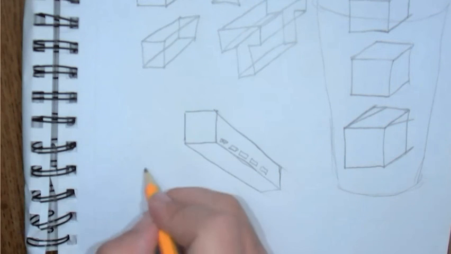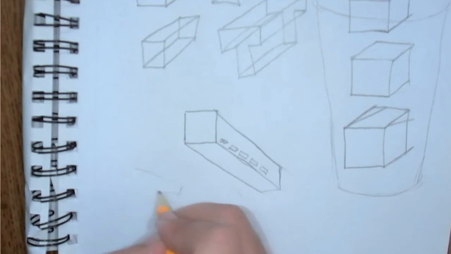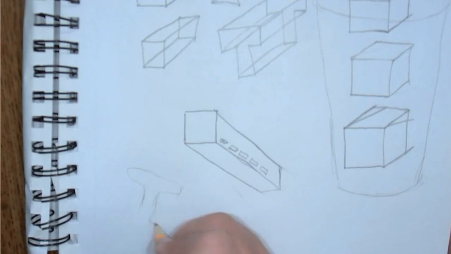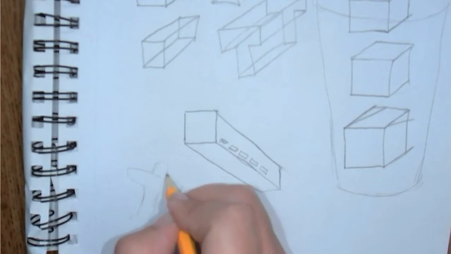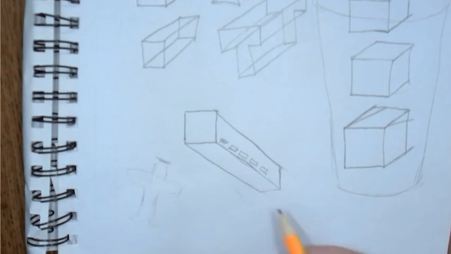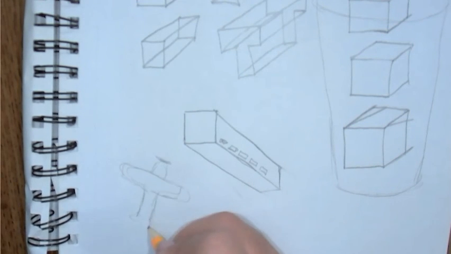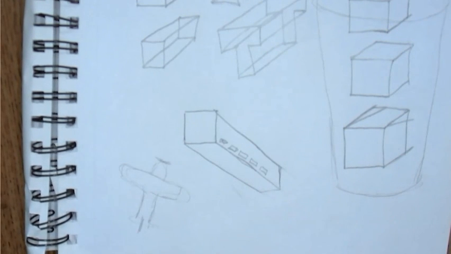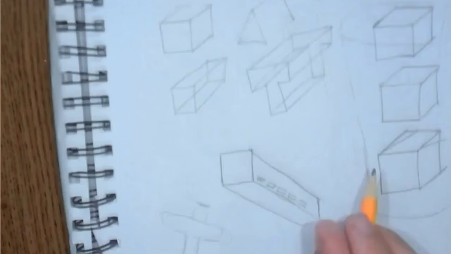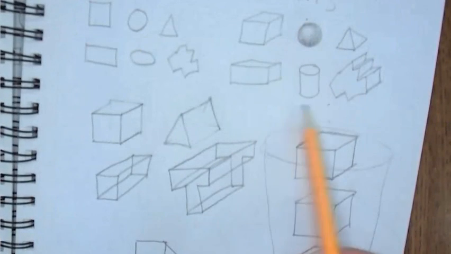And I'm looking from the sky, so maybe I'll draw a plane. Not quite how you draw a plane. This one has a propeller on it. Okay. You can draw whatever you like, okay? But I want you to practice using these forms.